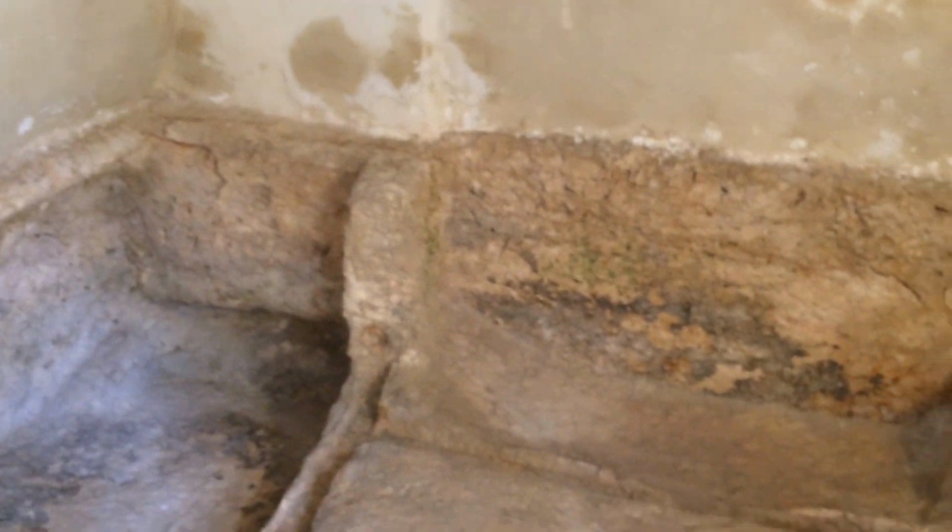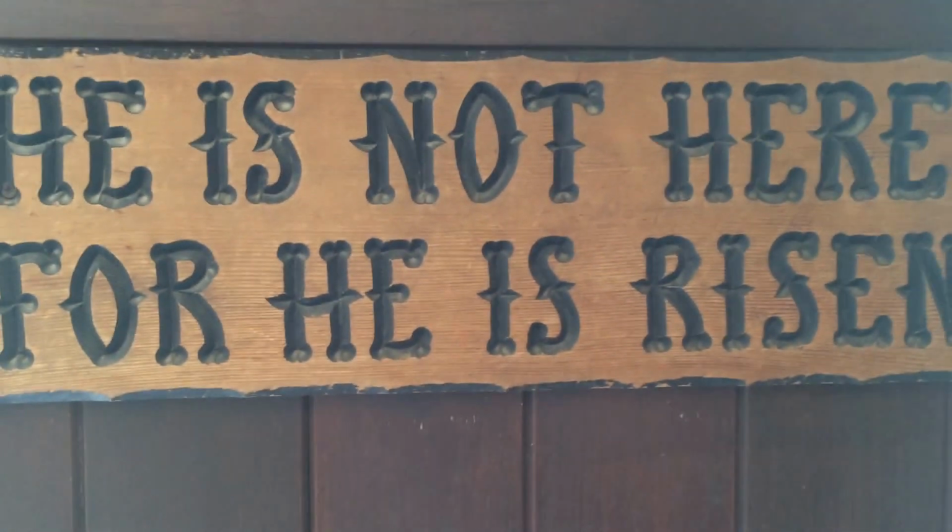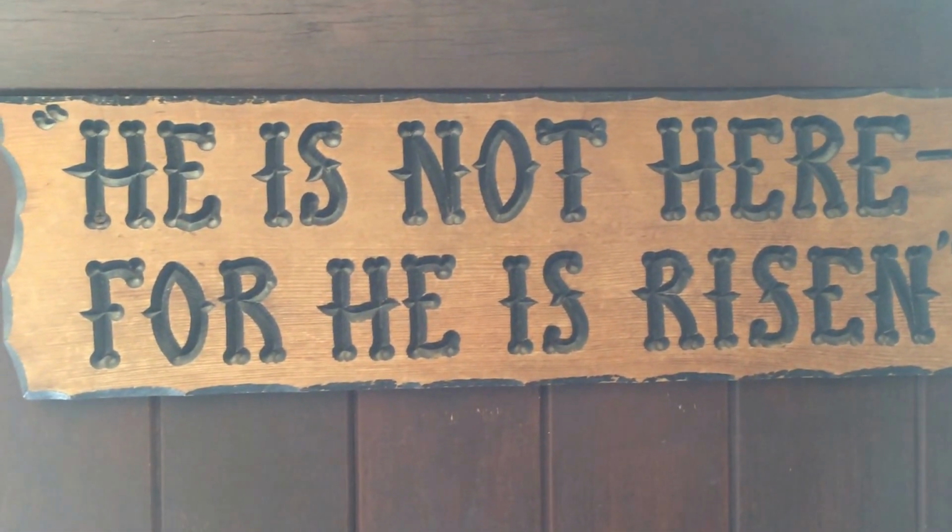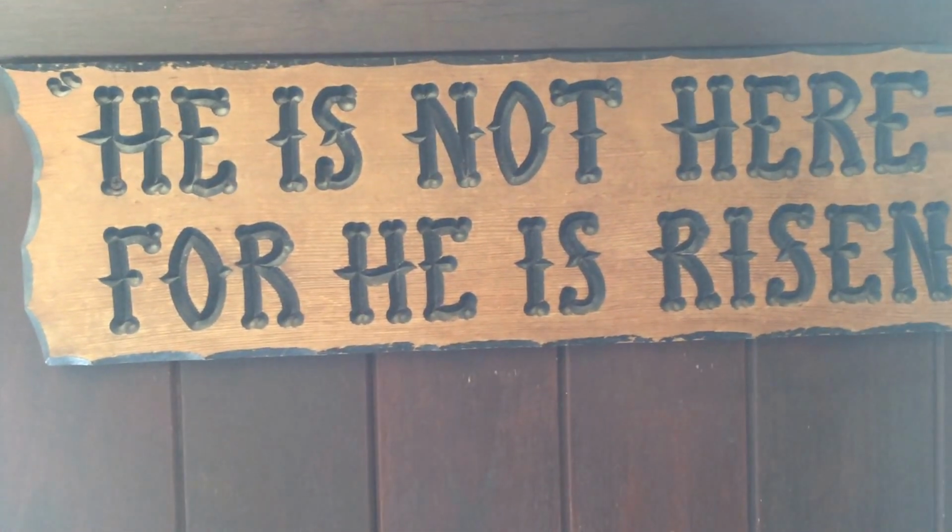You can see that the roof is right here. It's very low. So I'm a short guy, 5'6". I fit in here very easily. But if you're an NBA player, you might have a little trouble standing up here. But there are places for two bodies to be laid, and they blocked it off with a gate, so you can't go in there. But I like this little sign as you leave this place, just to remind us he is not here, for he is risen.